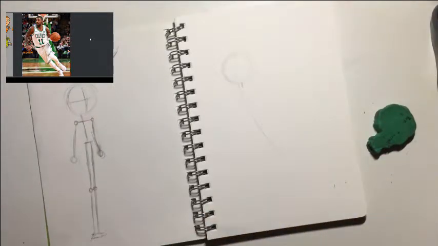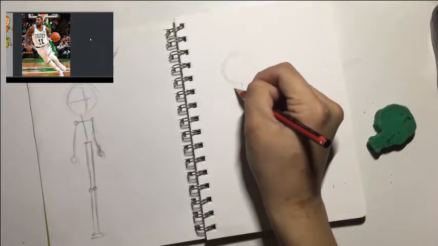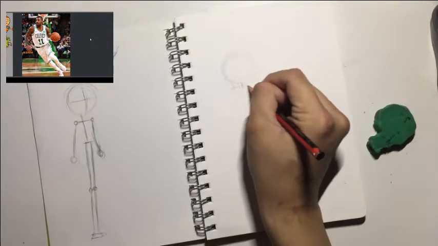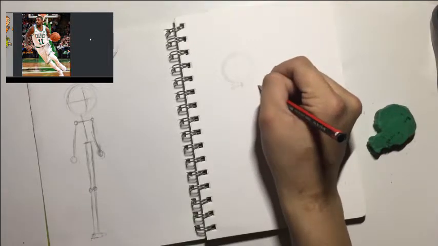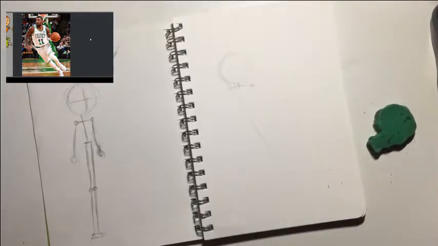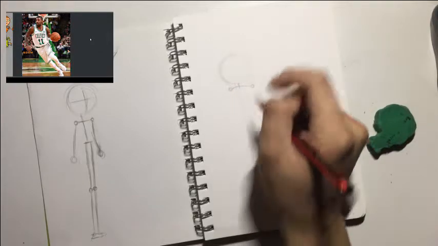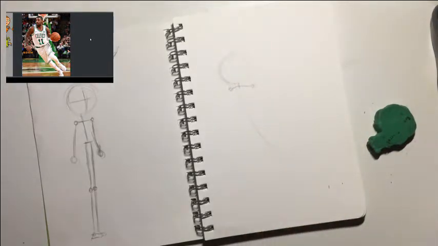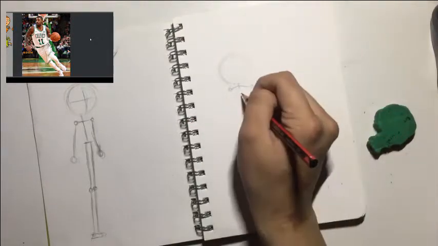Next up is his arm. Now his arm is above, at the top of his neck. So what I do is I put it over here. This is where I do the joint, and I do another one over here. I may put her left arm further than her right arm because he's moving in that direction. So you want to indicate that.